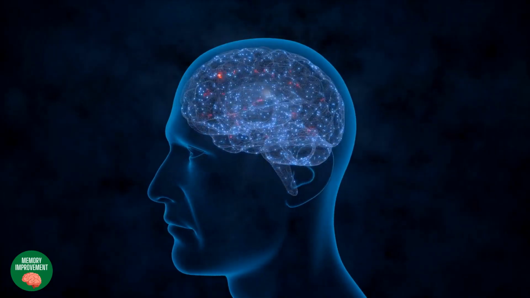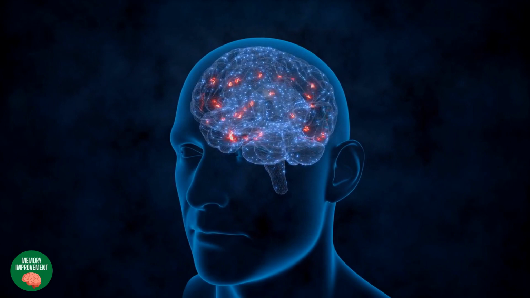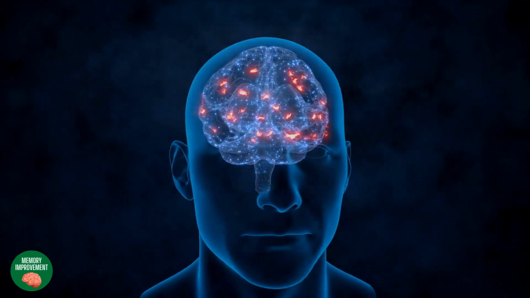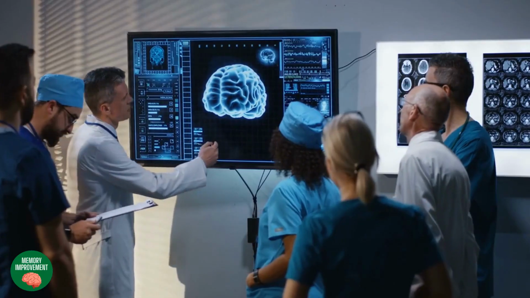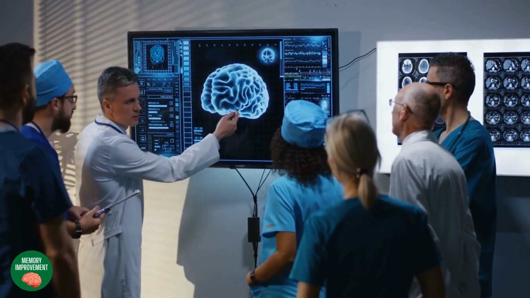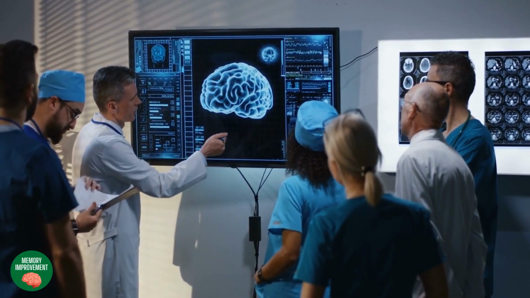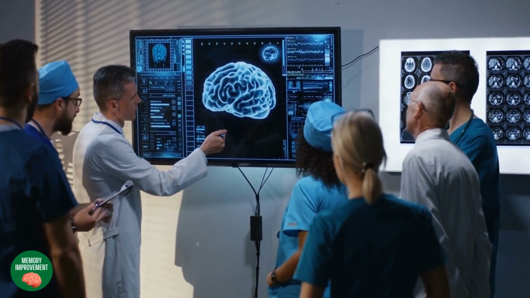The memory palace technique is based on the idea that our brains remember images and locations better than words or abstract concepts. By creating a vivid and memorable palace in your mind, you can associate different items with different locations in the palace.